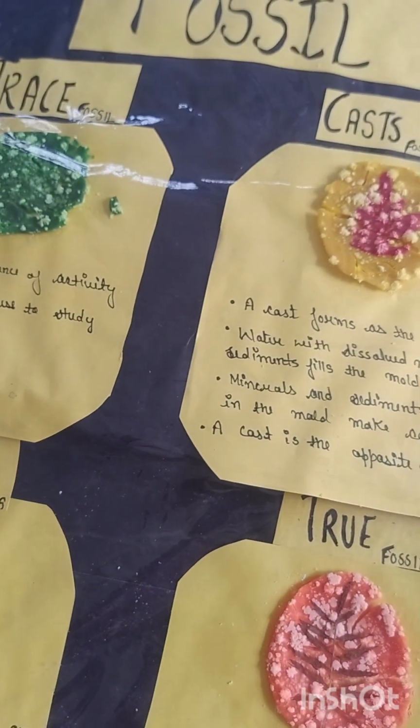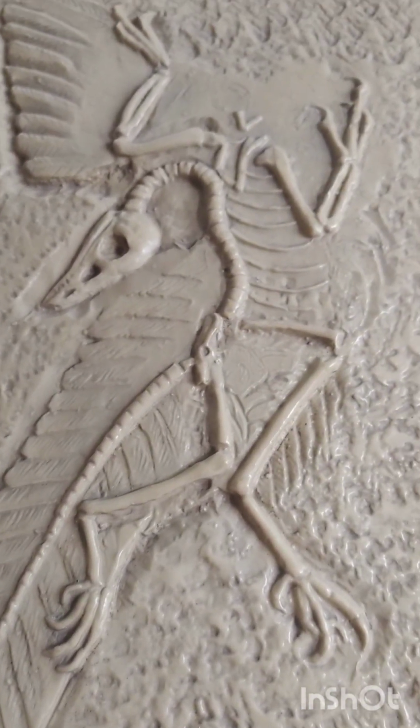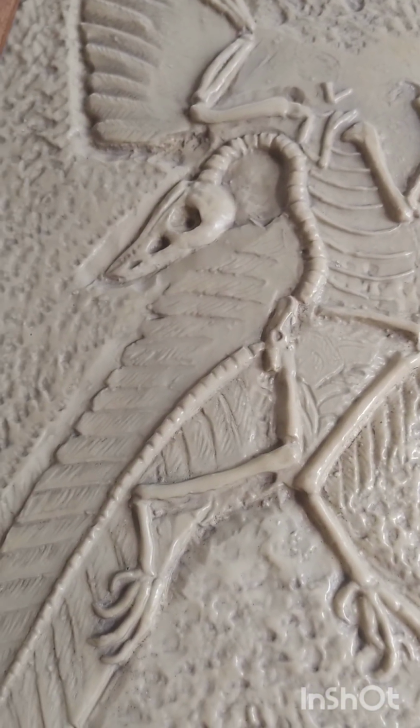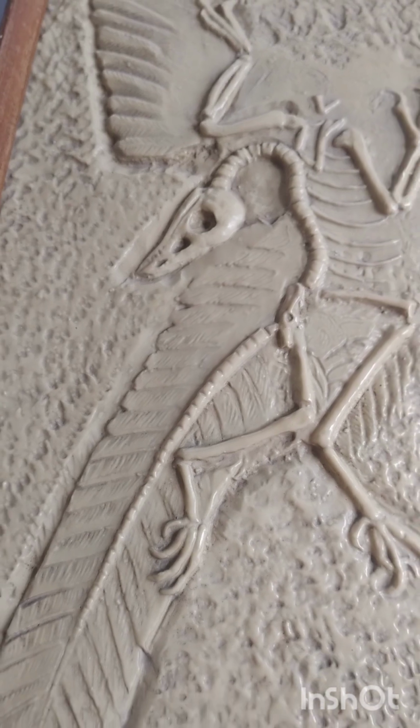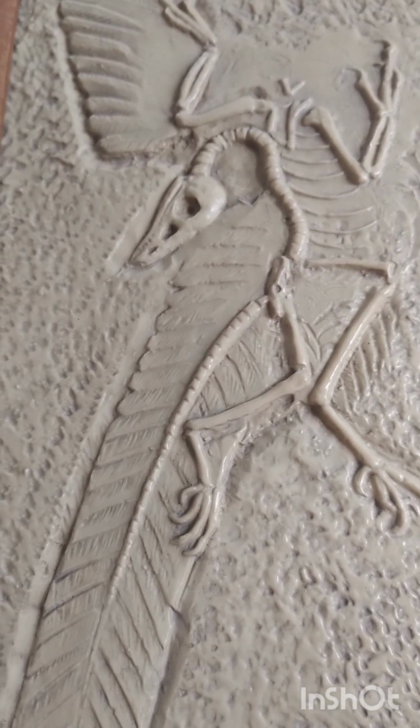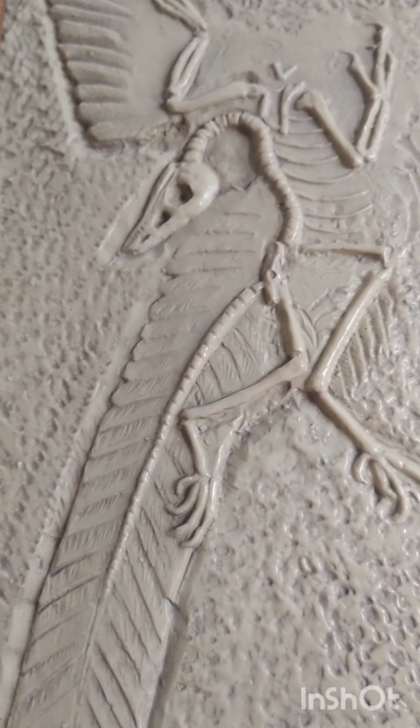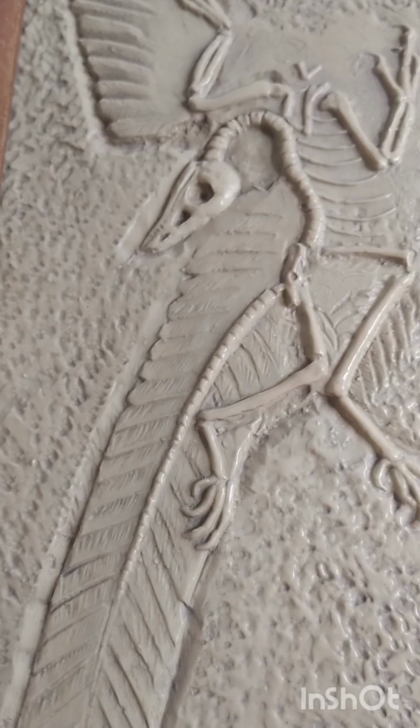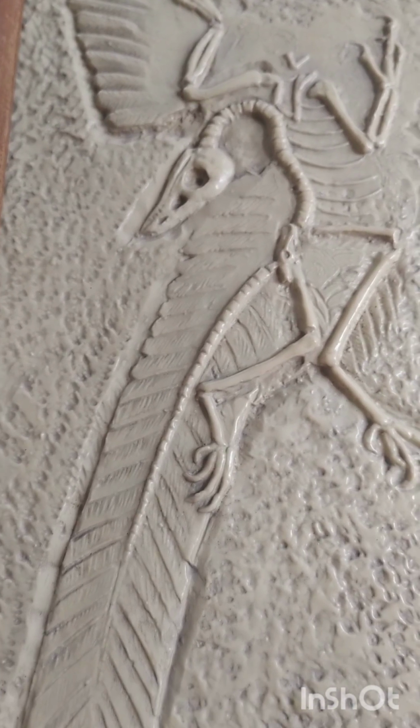You can also see a very good example of a transitional fossil, that is Archaeopteryx. Archaeopteryx is a fossil which is also a connecting link between the birds and the reptiles, and it is a transitional fossil.